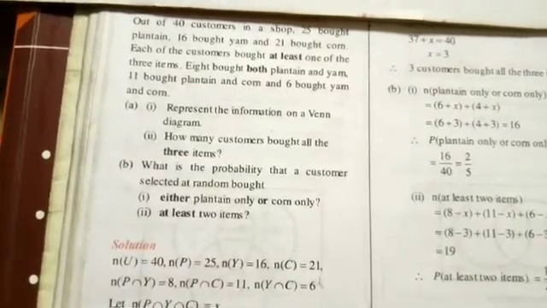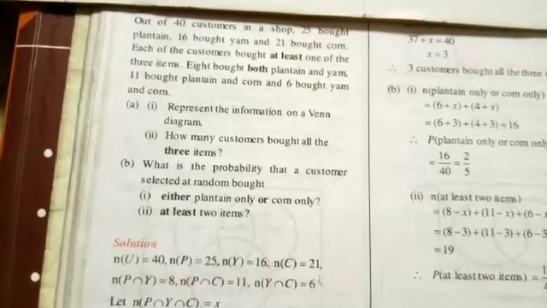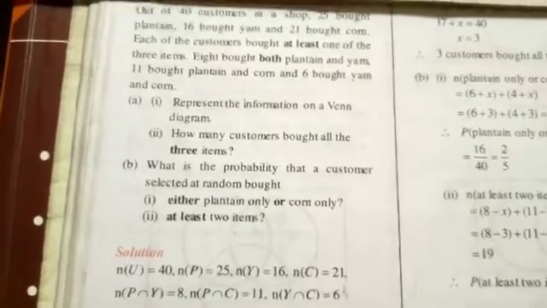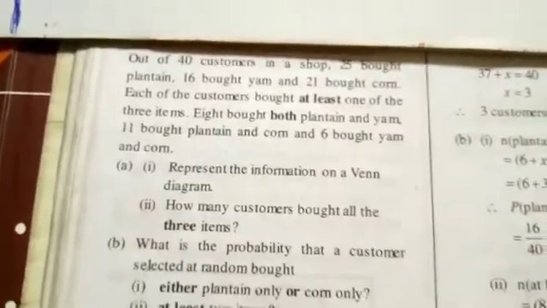How many customers bought all the 3 items? So let's pause over there. So reading of the question is not the most important thing, but how to solve it is the issue. So let's get back to our solution, then we explain that.